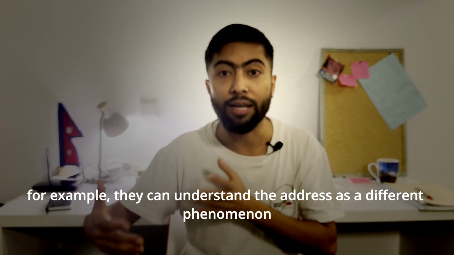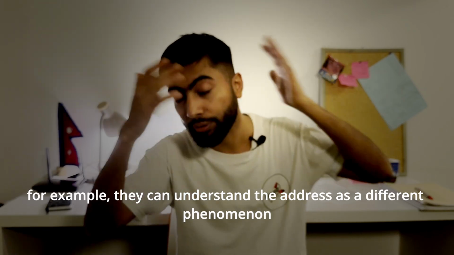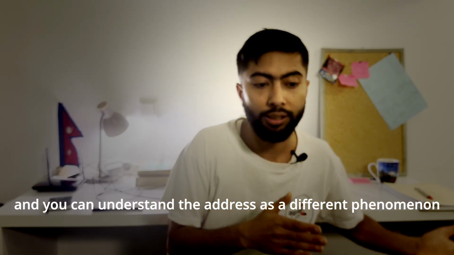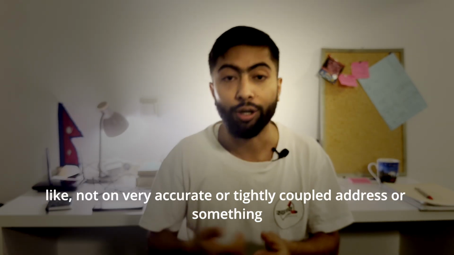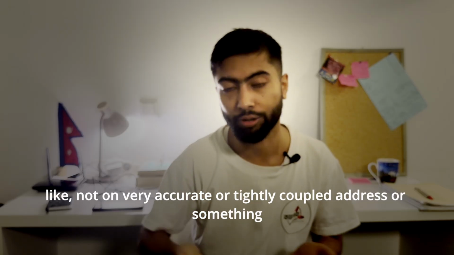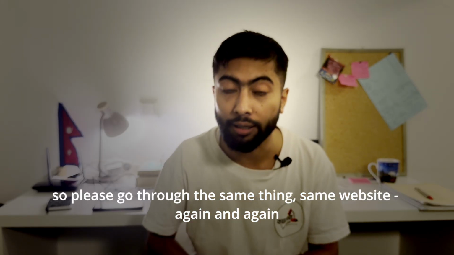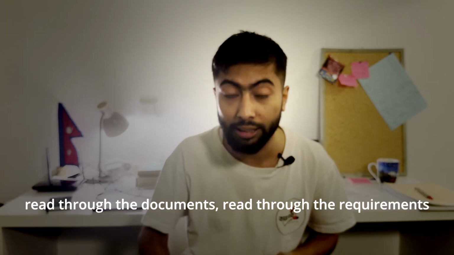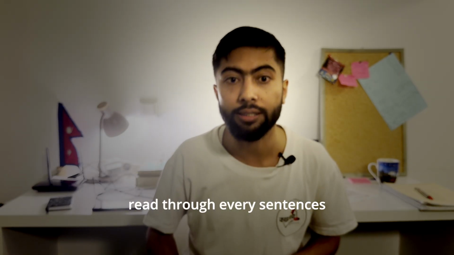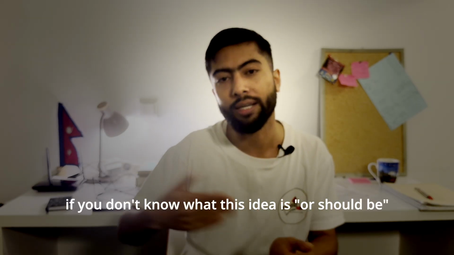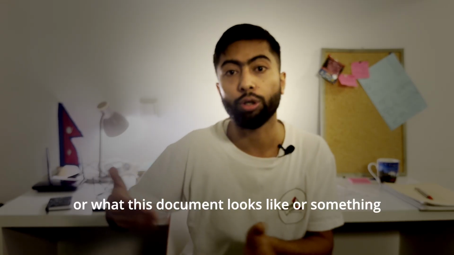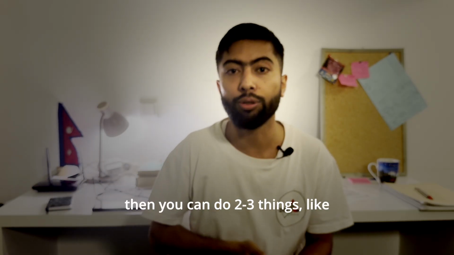For example, they can understand the address as a different phenomenon, and you can understand address as a different phenomenon, like not a very accurate address or something. So please go through the same website again and again. Read through the documents, read through the requirements, read through every sentence, and if you don't know what this idea should be or what this document looks like, then you can do 2-3 things.